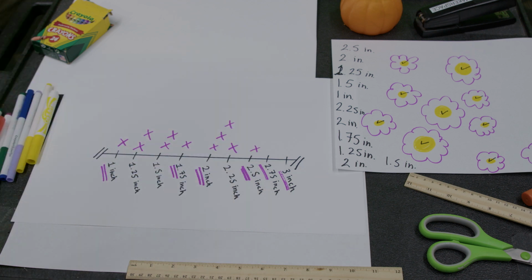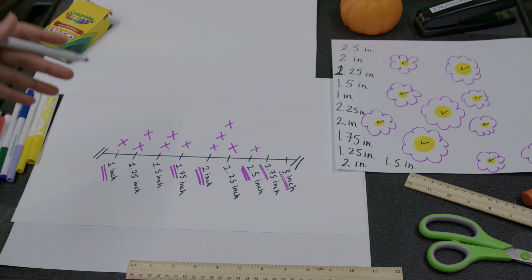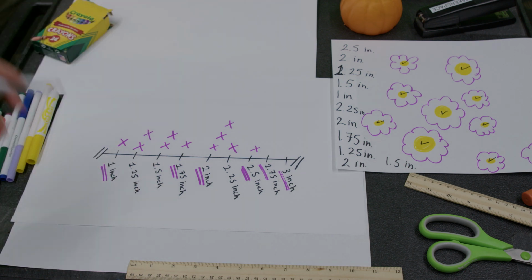And there you have it. That is how you make a line plot, and you interpret it and then you put and record all of your data of your measurements into the line plot to represent the data.